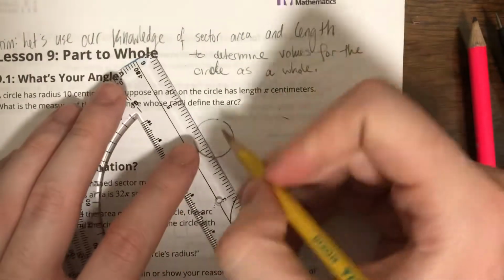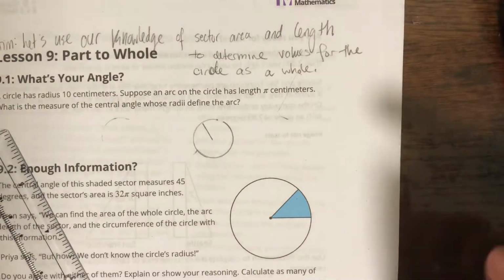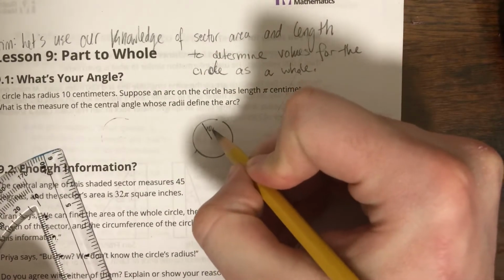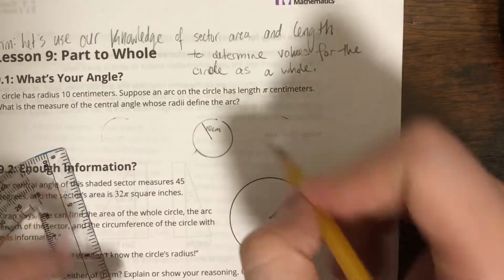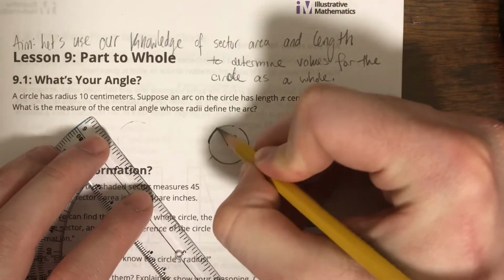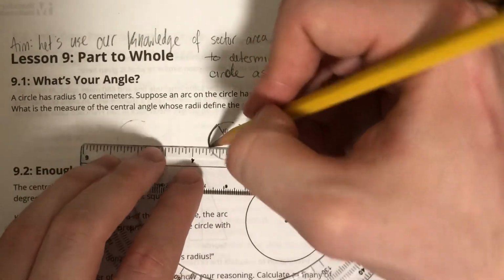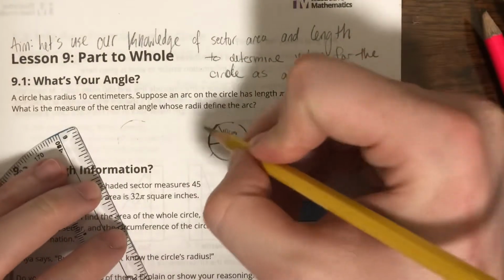Draw my radii. I really could have just freehanded this, but I had the compass there, so figured why not. So the radius is 10 centimeters. And then we've got some arc on the circle. Who knows how big it is? It could be taking up almost the entire circle, or a very small portion. I don't really know. The arc length is pi centimeters.